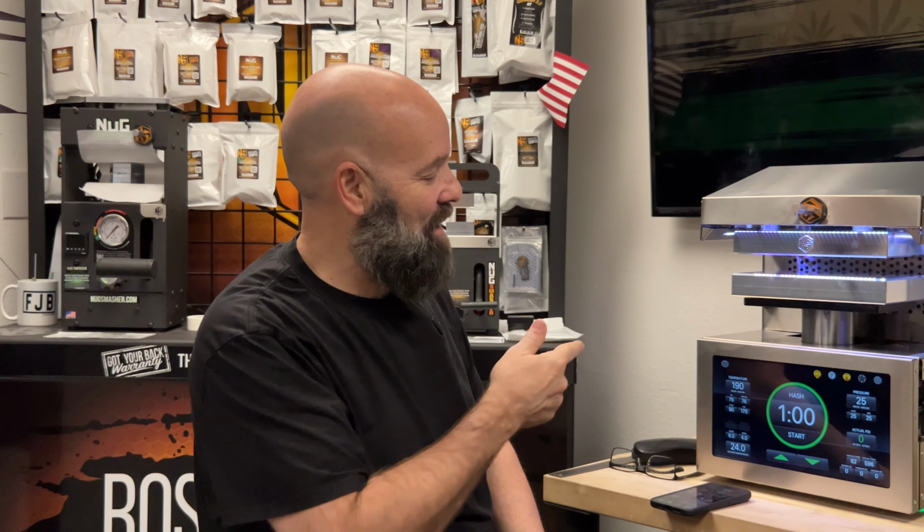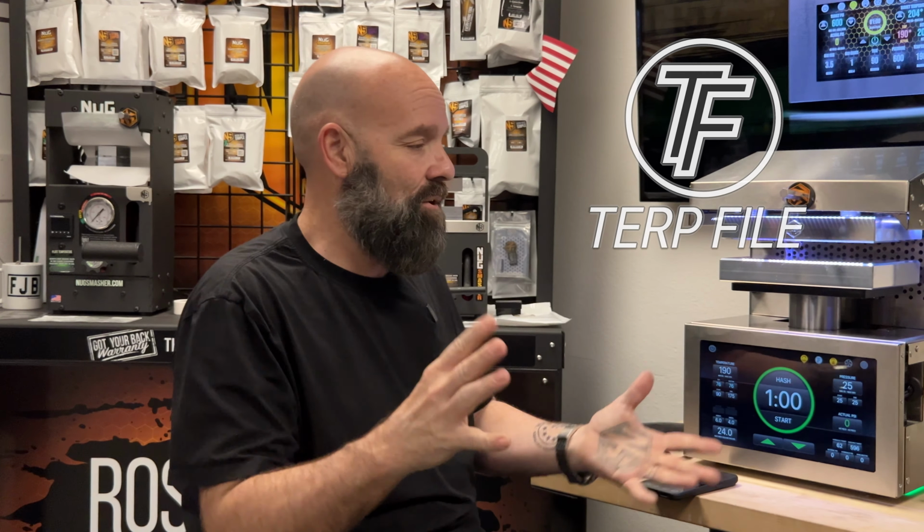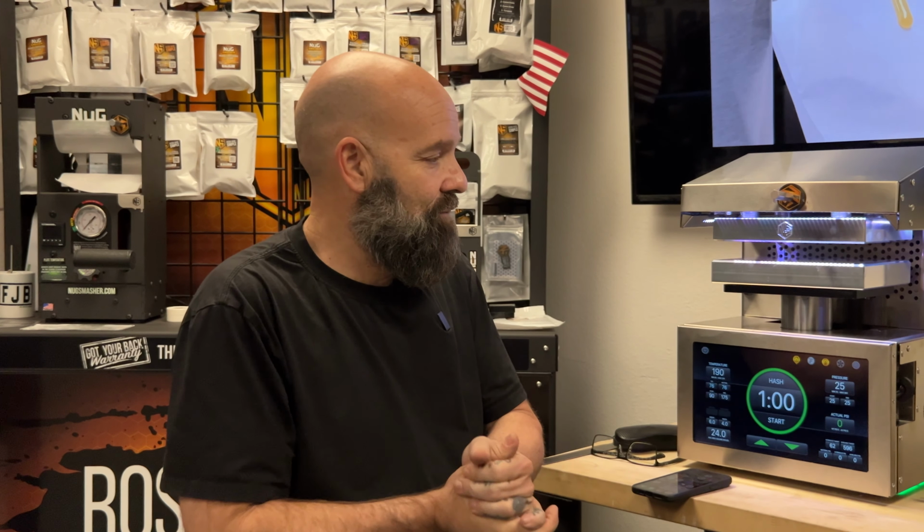The NugSmasher app has a new update, and there's an update to Tur Files, which is insane. Ramp mode's now in Tur Files, so you can really put all your extraction details in there in terms of the start and end pressure, temperature, duration, and all that stuff. So adding to Tur Files for you guys.